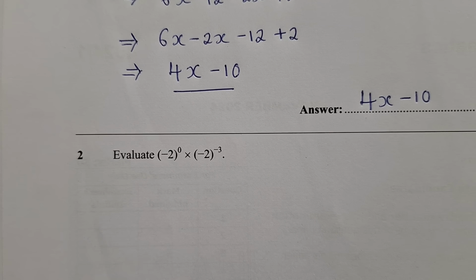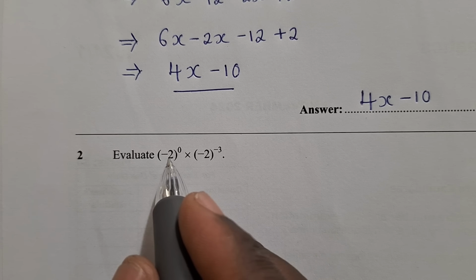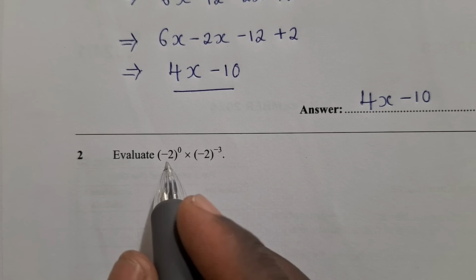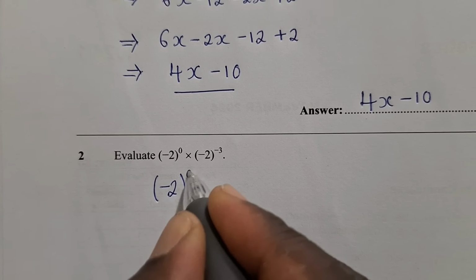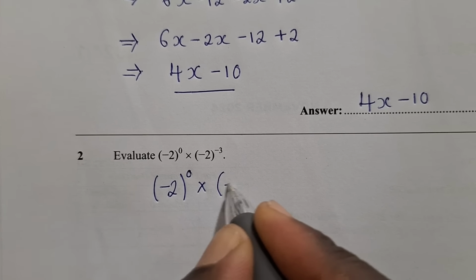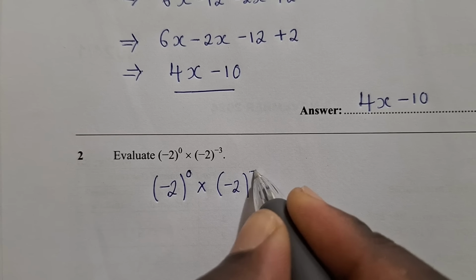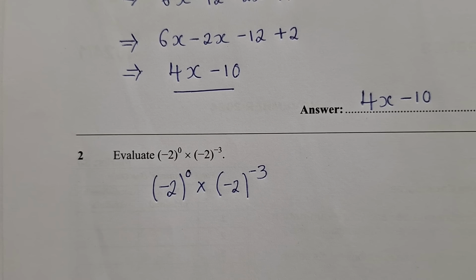For the next question here, they are saying evaluate negative 2 to the power 0 times negative 2 to the power negative 3. Here, we shall say negative 2 power 0 times negative 2 power negative 3.